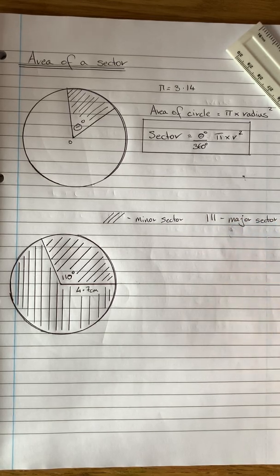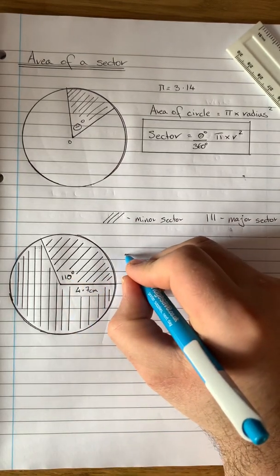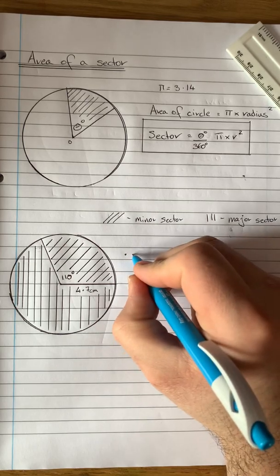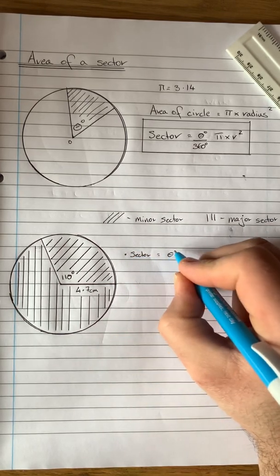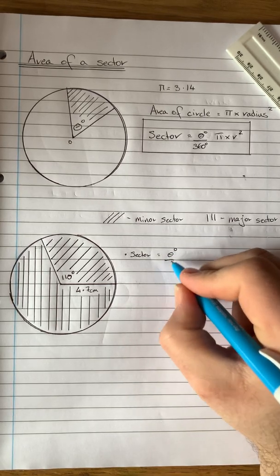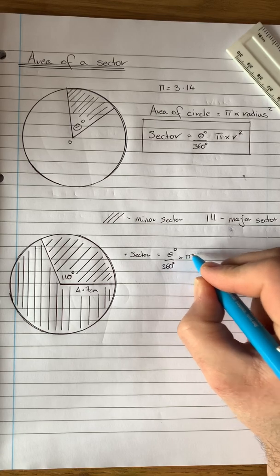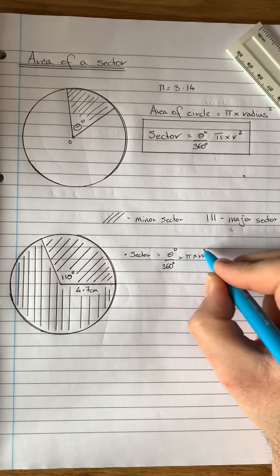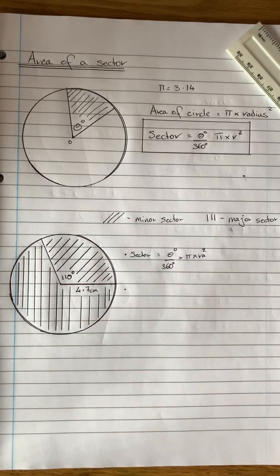So first of all, I'm going to look at calculating the minor sector because we know this angle. So first thing you should always do is put down your formula. So the sector is our angle theta divided by 360 degrees times by pi times by our radius squared. And we have to substitute our values in for this.